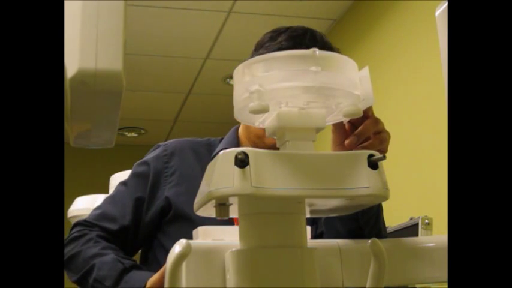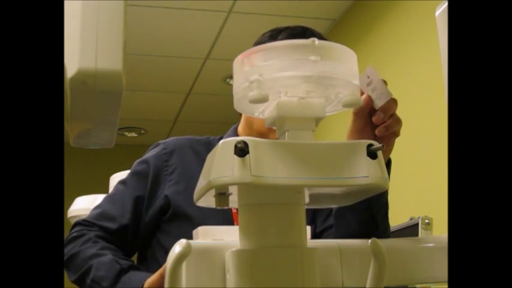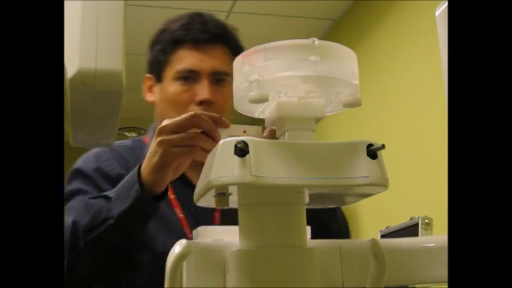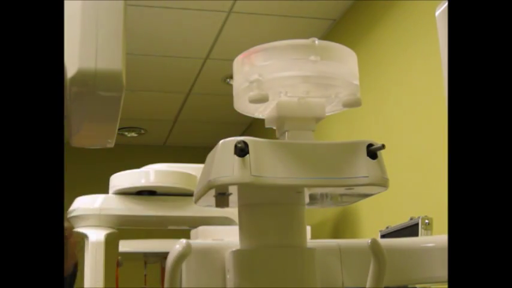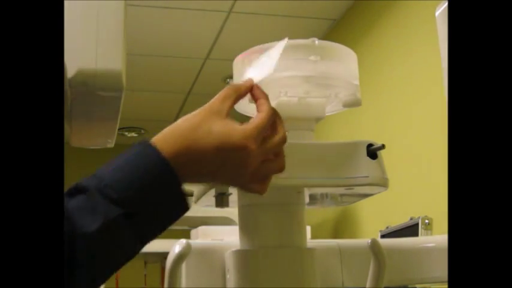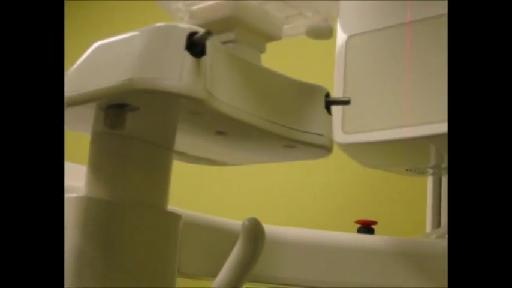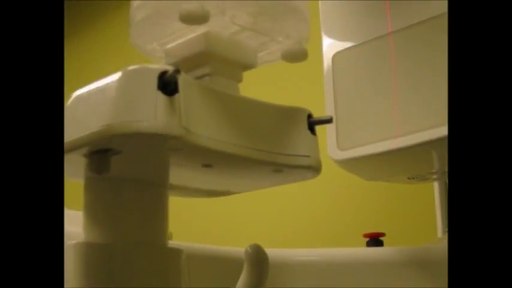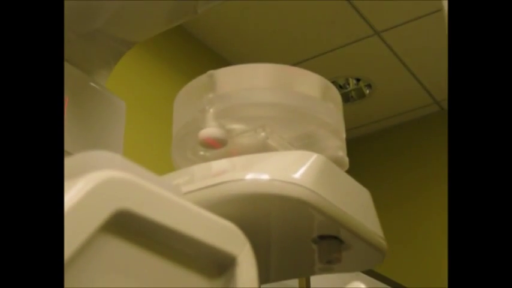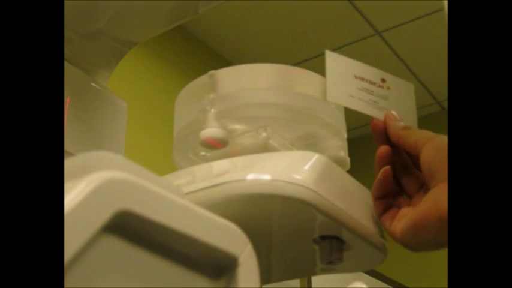Okay, so after you tighten those screws up, as I mentioned before, what we will need to do is place the next piece on top of the jig. In this case, it's a level phantom. It looks like this. You will see the level right there.